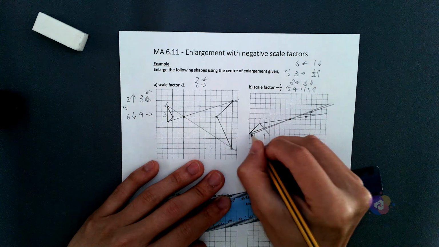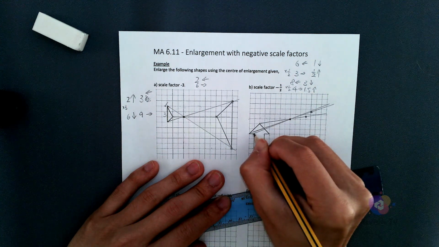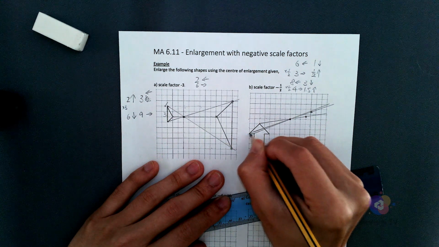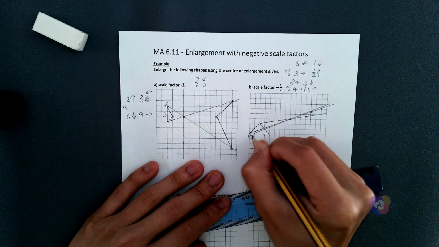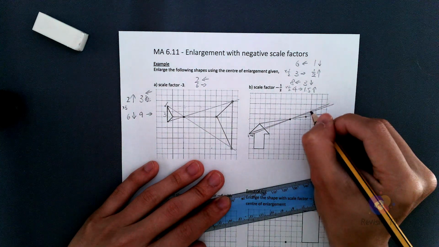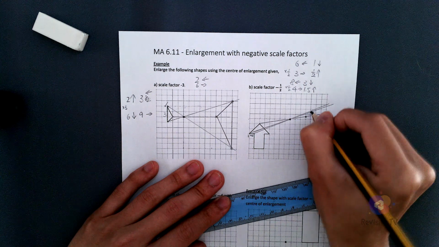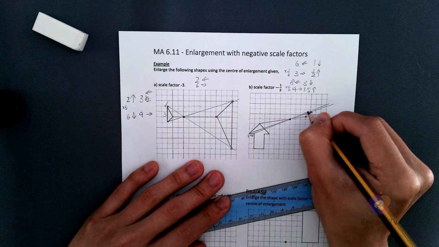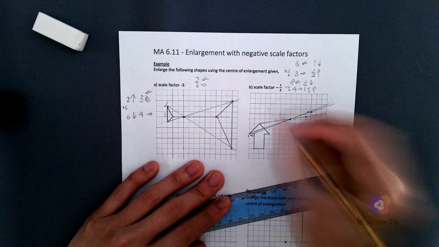Next, this point in here is just one box to the right of that point. Therefore, when I multiply by half, it'll be a half to the left of that original point. So that'll be a half box left. So it'll be right here. Now, if that confuses you, just do it again.